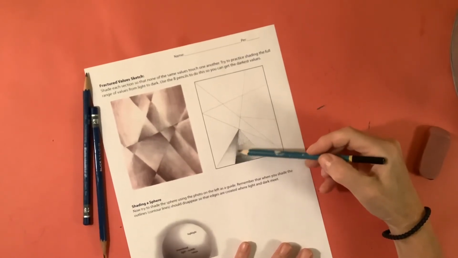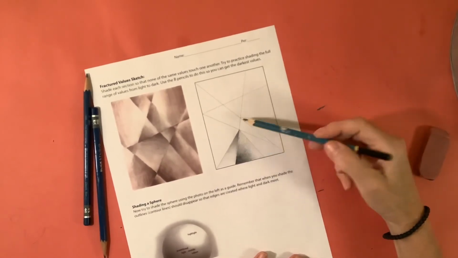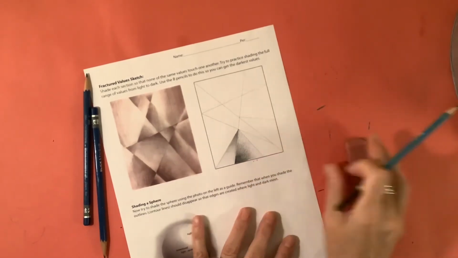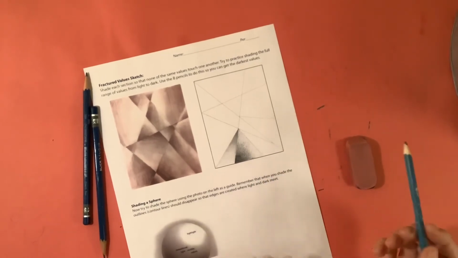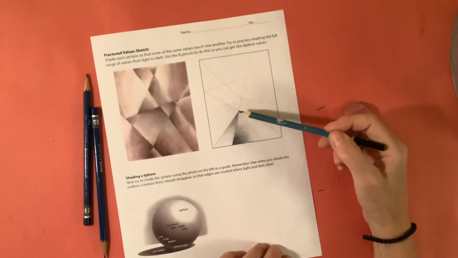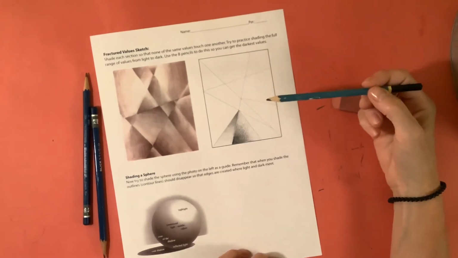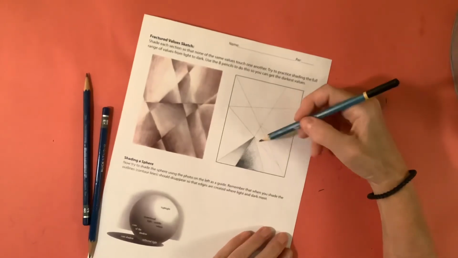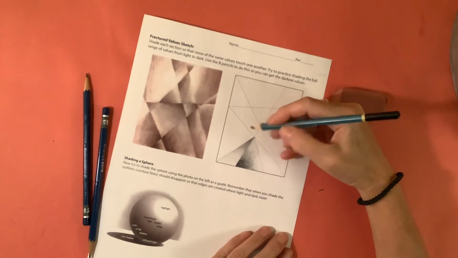So it went from darkest to lightest here, and then whoops. And I can also, if you use two different pencils, you can kind of see how the HB gave me a smoother look to the dark to light, and this 2B gave me a little bit of a more grainy look. So it's totally up to you, the effect that you're looking for. Now again, I'm going to either choose this triangle or this triangle.